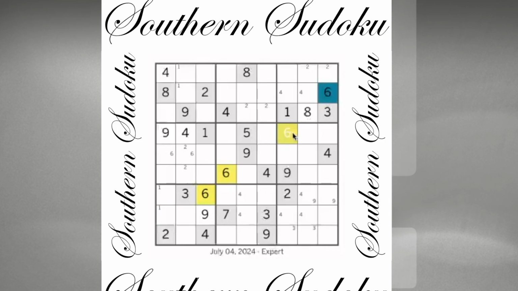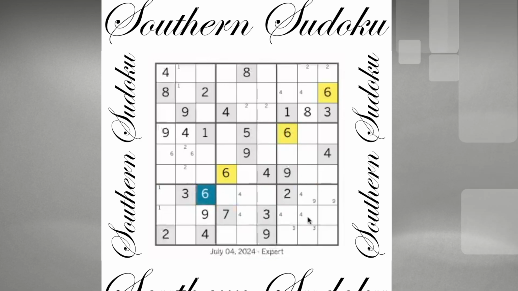A 6 here and a 6 here, so 6 is in the middle, but there's also this one.